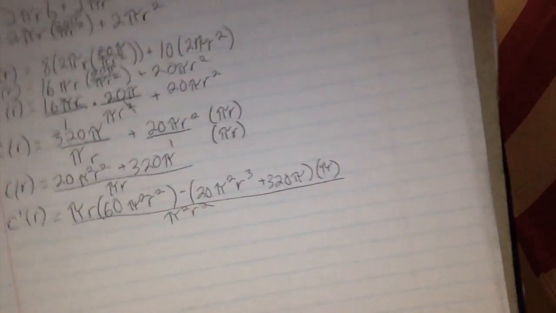Basically, we're going to distribute the pi r into the first part of the equation, and then just the pi in the second part.